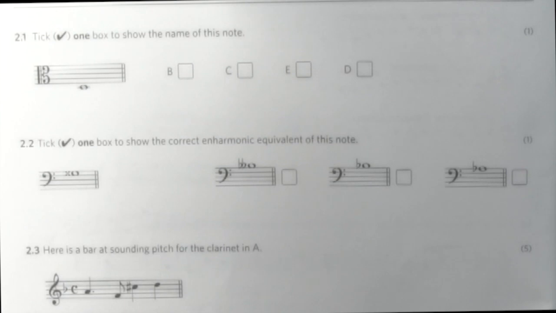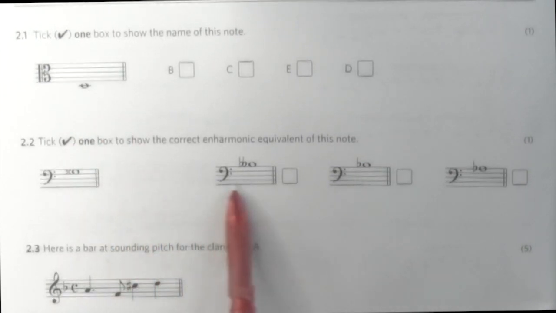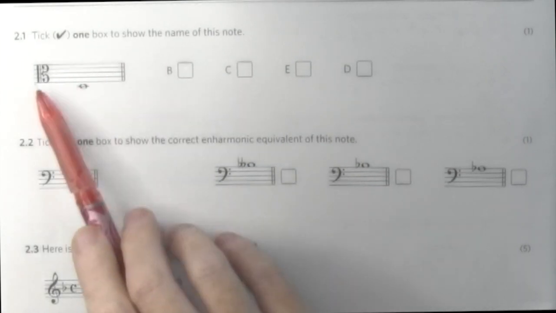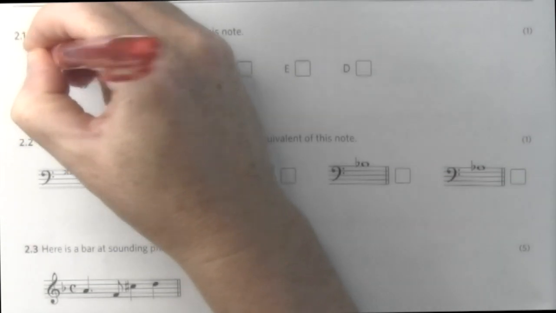And in the first 2 questions, we are asked to tick the box that shows here the right name of the note, and here the right enharmonic equivalent. So, one at a time. This is the alto clef, and the alto clef is treble clef plus 1.